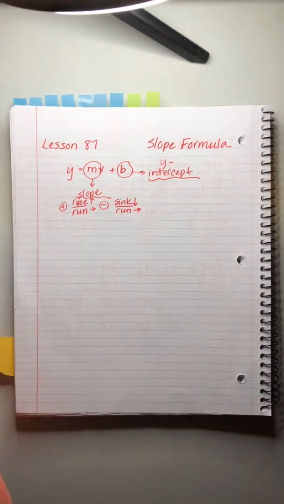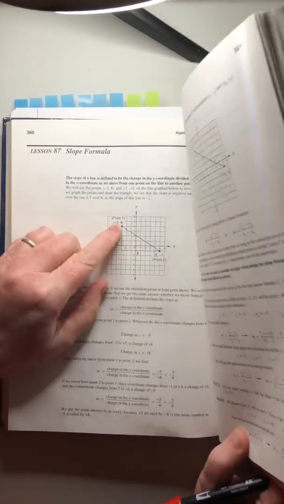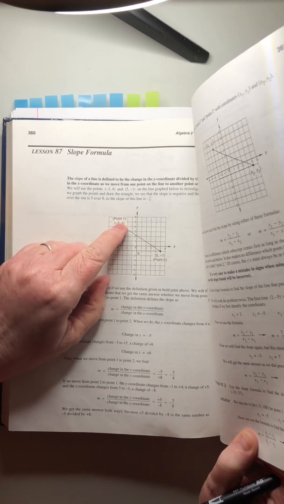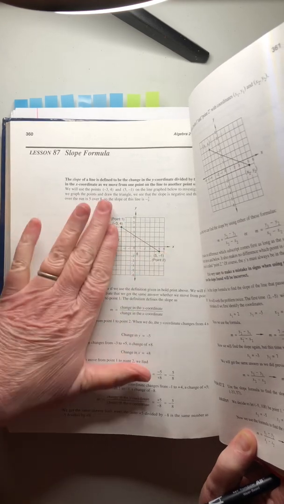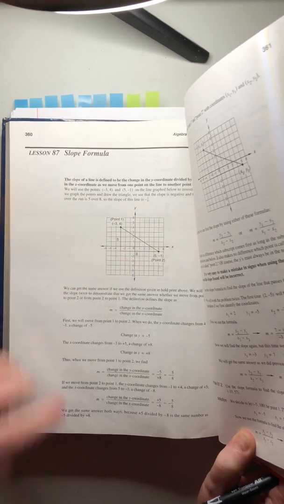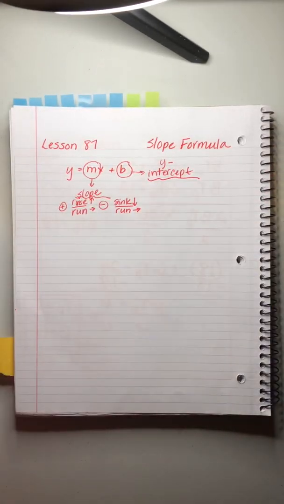Okay, let me just show you the picture in the book so you know what I'm talking about. John does this tedious thing where if we're trying to figure out the slope from this point to this point, we have to count. In this case, it would be the sink over the run, right? We generally move from left to right. We would go down and then we would go to the right, and we'd have to count tediously. I hate that. No more.